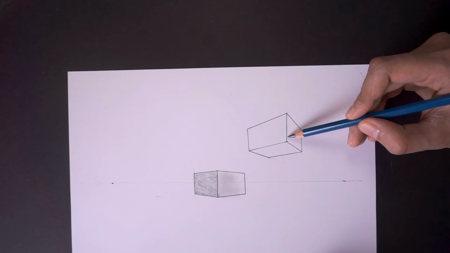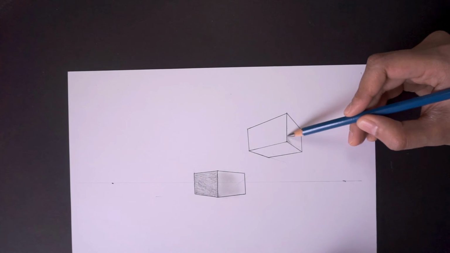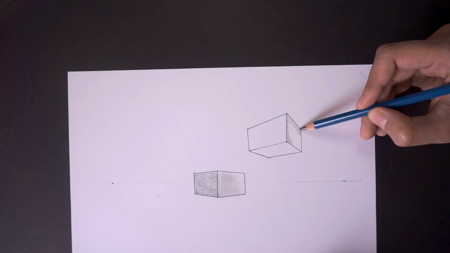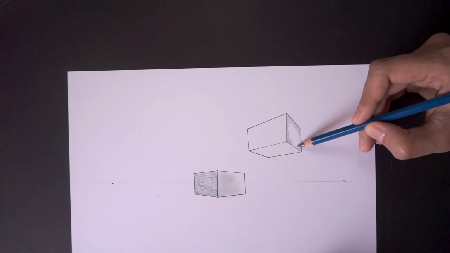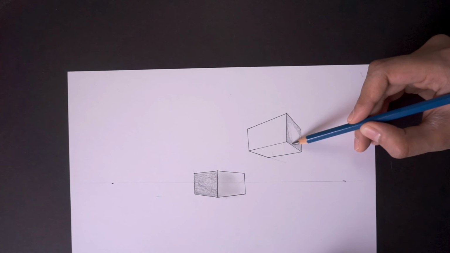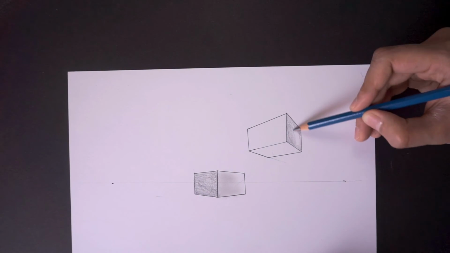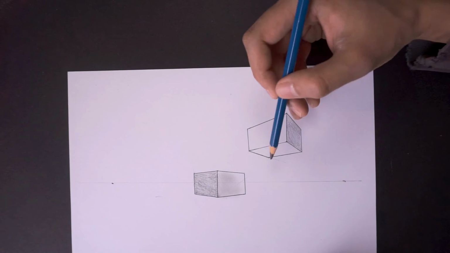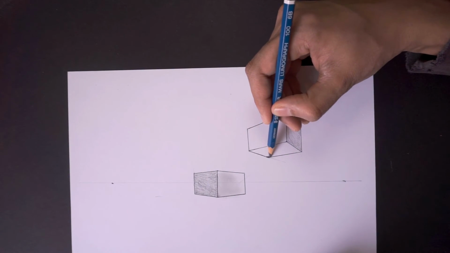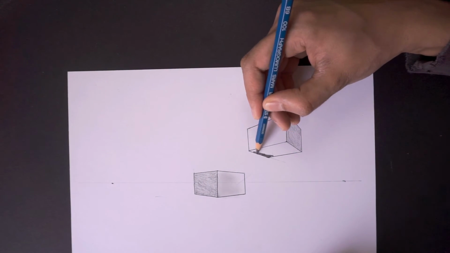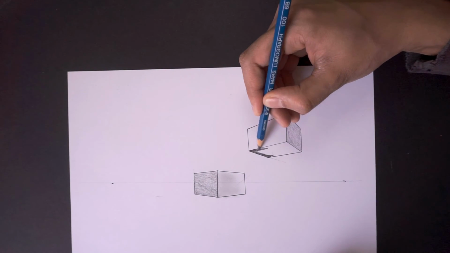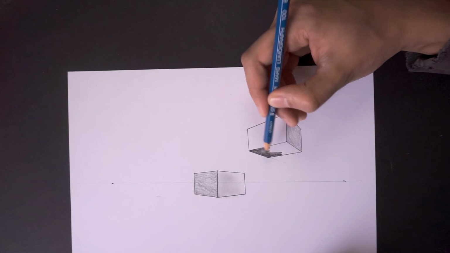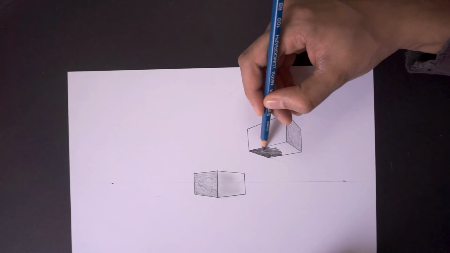So if we're going to do this, we're just going to consistently go around, just lightly. We have one side covered, and this side is going to be a bit darker, because this side is the shadow and it's hardly getting any light. So we're going to make it darker than this side, certainly.